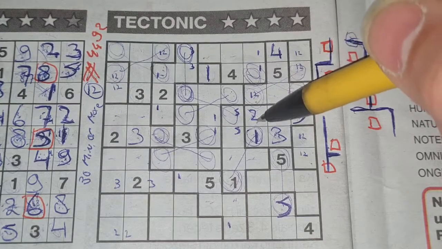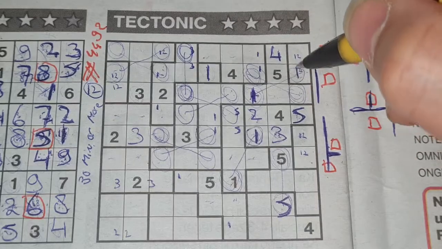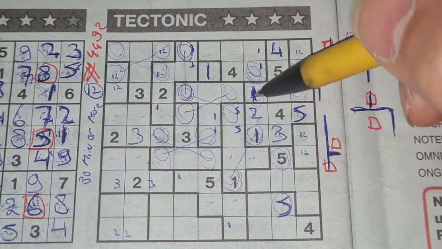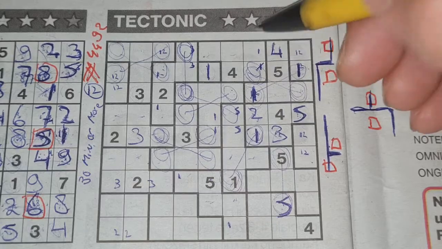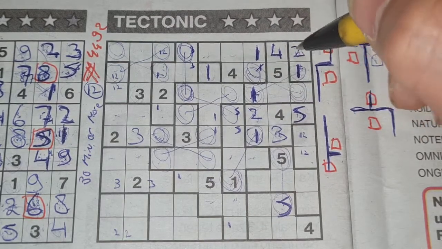It cannot be a 2 anymore, so this box should be a 1. And this box is connected with that box, should be also a 1. Now we have 1 here, so this box can't be 1 anymore. That box should be a 1. 1 box left in this dual box for number 2.